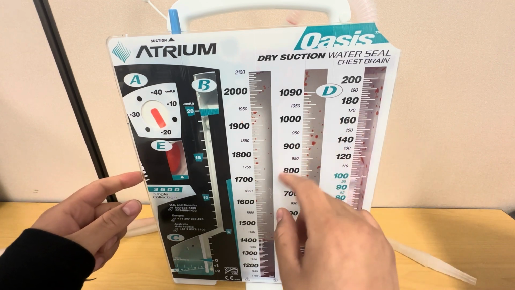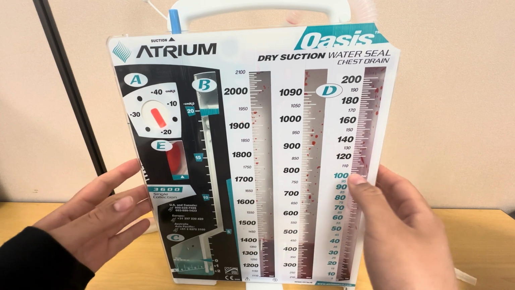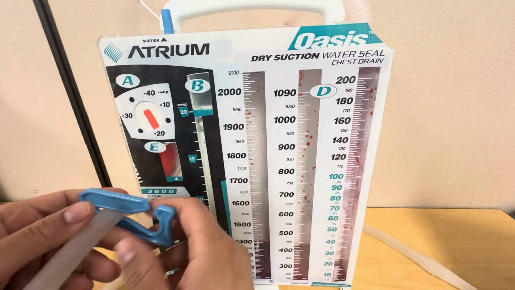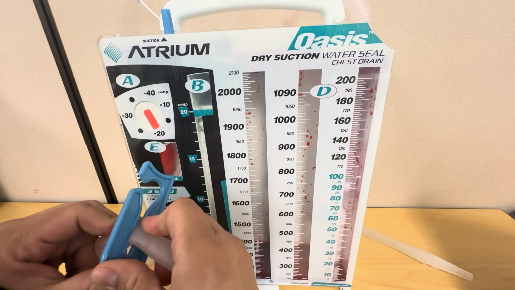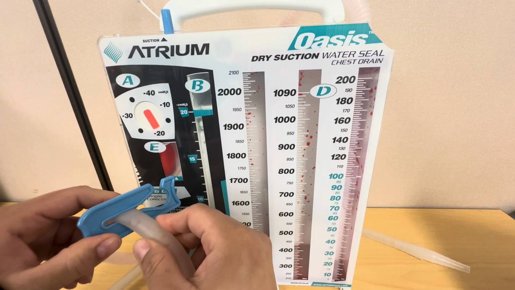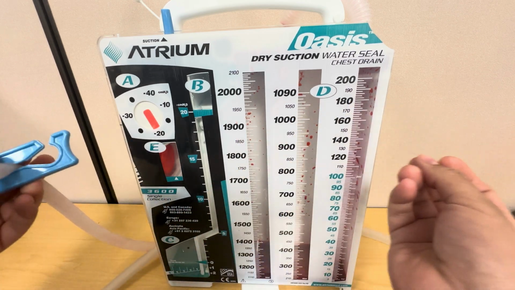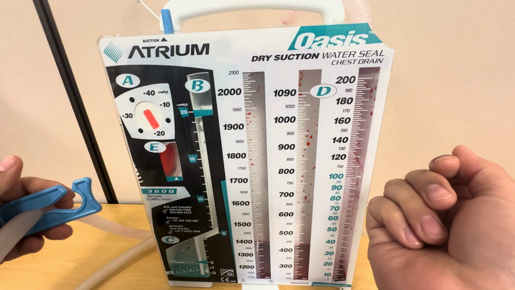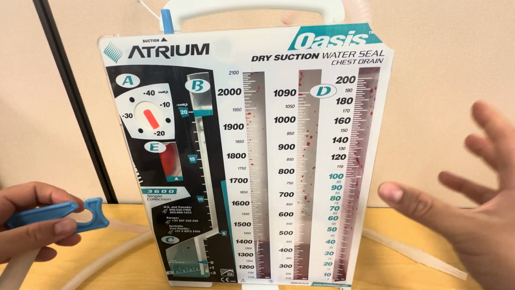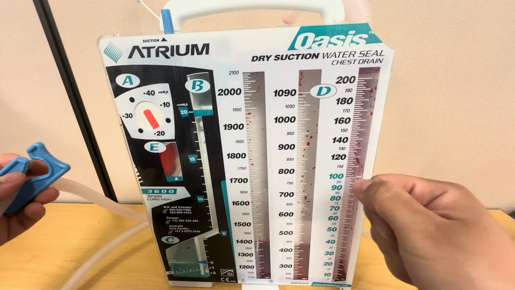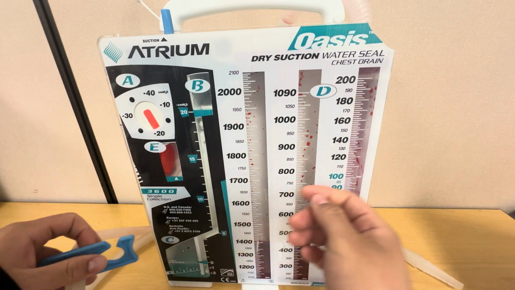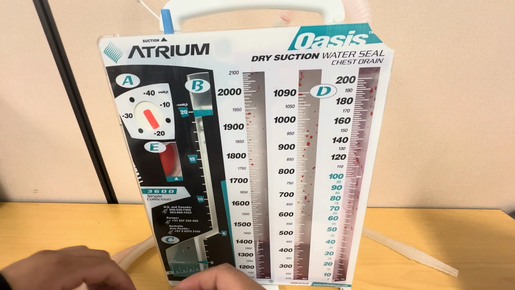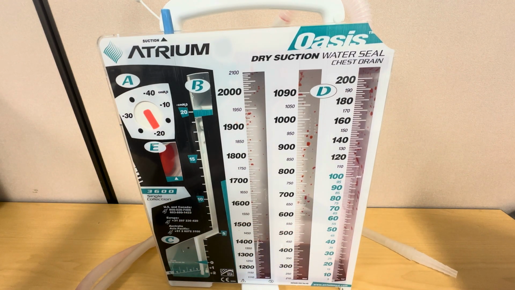If this were to become full and we need to change the drainage system in general, what we need to do is go ahead and clamp this. Make sure this is clamped before actually removing anything, otherwise we're going to have a big mess. So we'll go ahead and remove that, and we'll want to make sure that we have our drainage system ready to reattach. So we never want to just take it out and then not have it. So then we'll go ahead and reattach it, unclamp it, and continue suctioning.